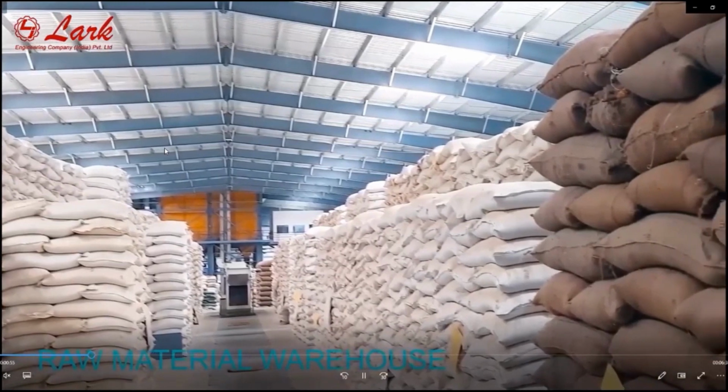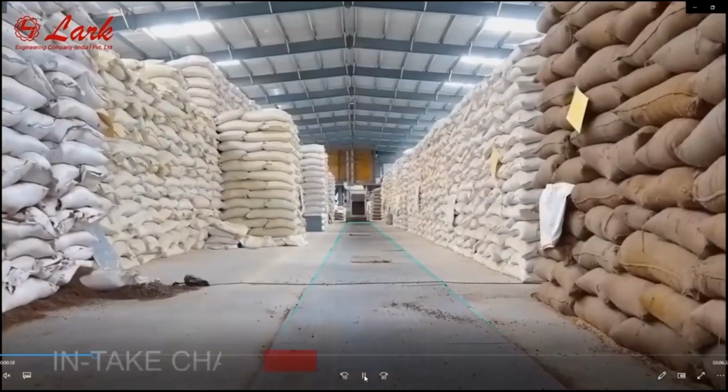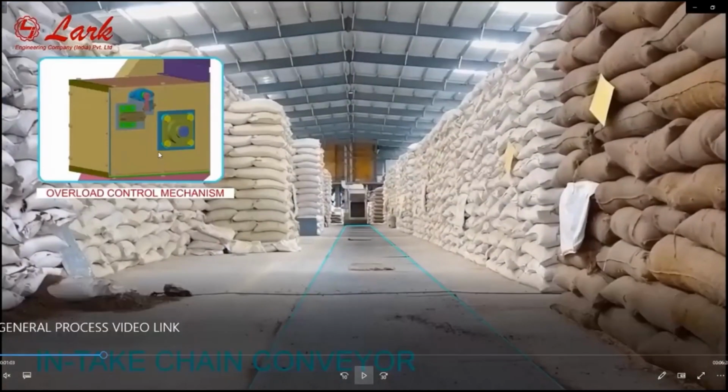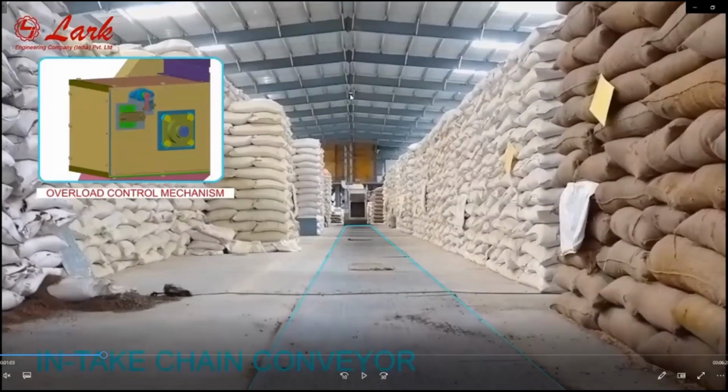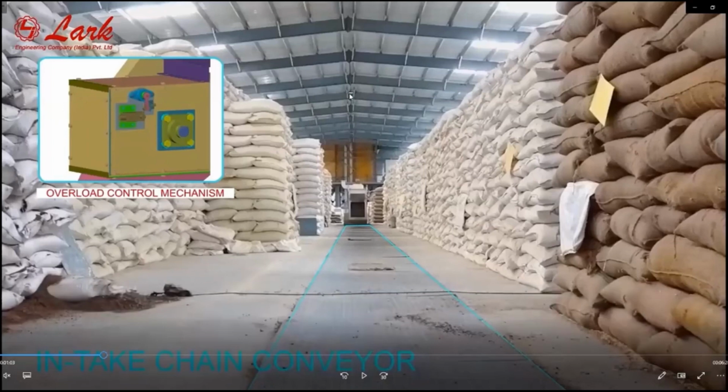Like this intake chain conveyor. One thing more, the new innovation that we introduced in the intake chain conveyor is the overload control mechanism. If there is jamming in the intake elevator and the labor have no idea that there is material stuck in the bottom of the intake chain elevator, the labor keeps on putting the raw material in the chain.